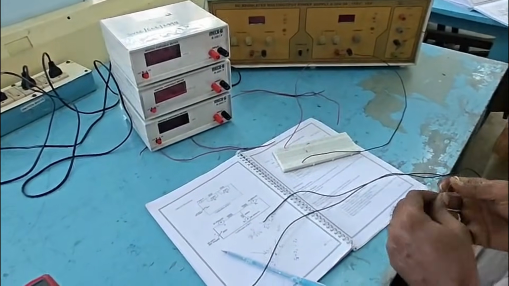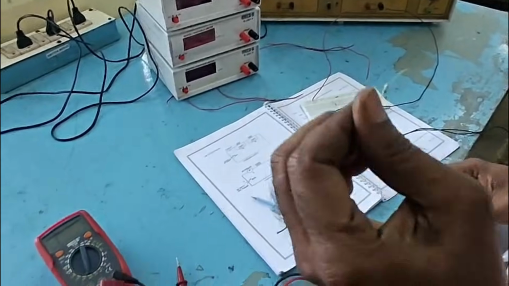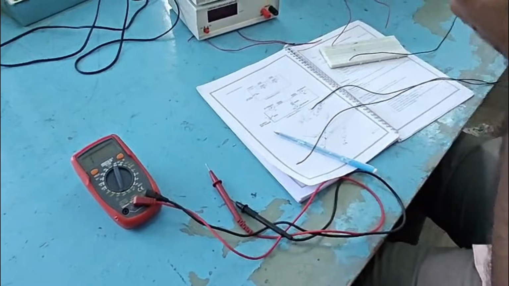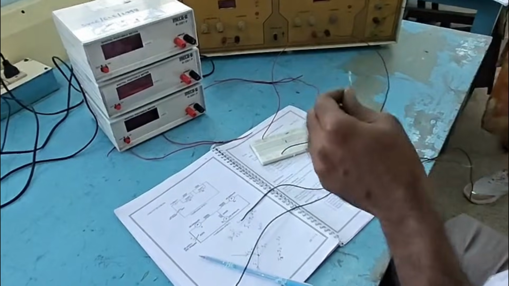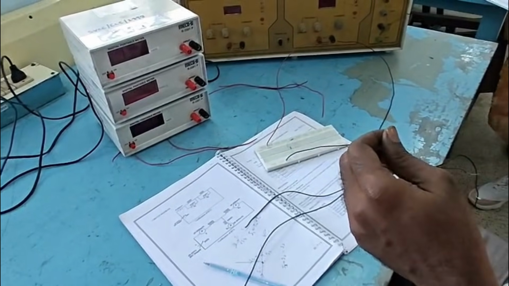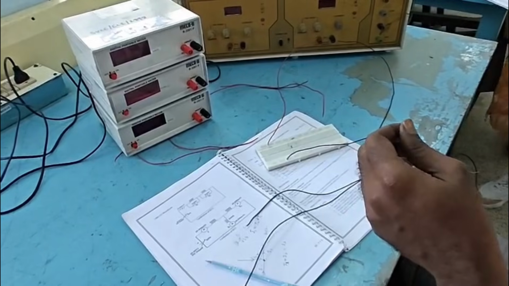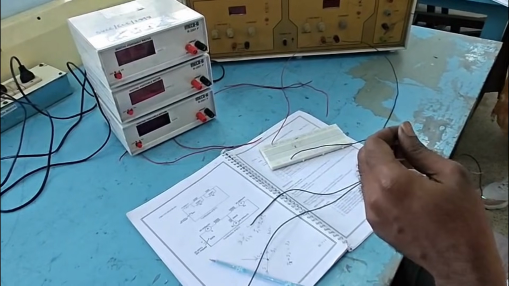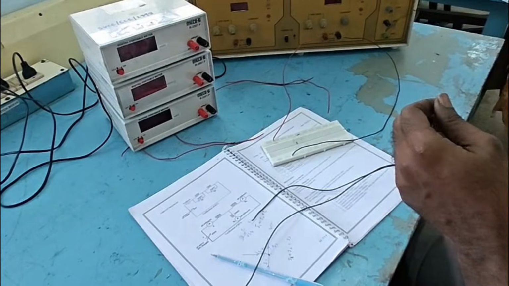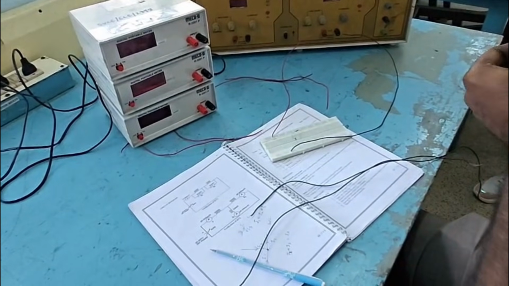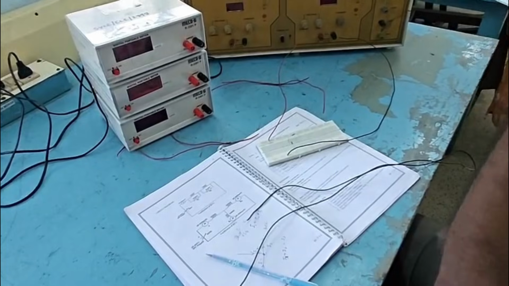At that time there is no current flow because no load is turned on. Then you add one more resistor. Now you can see some amount of current. When you increase the load, the current value increases.